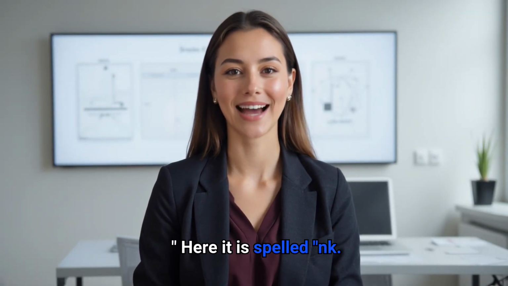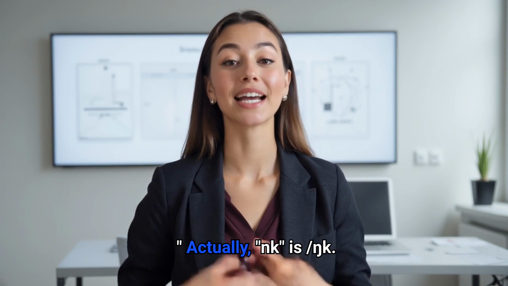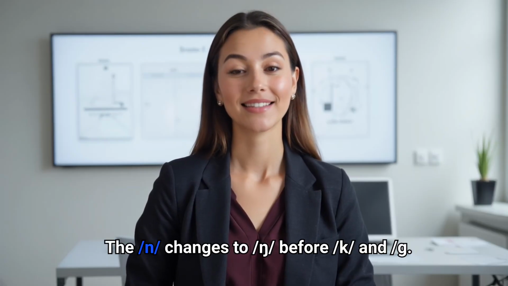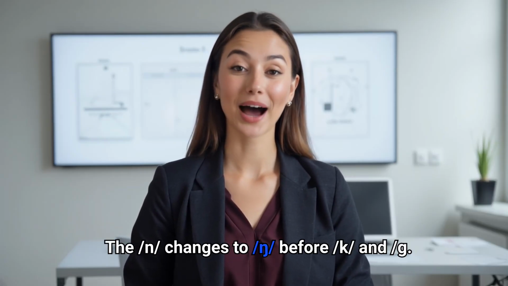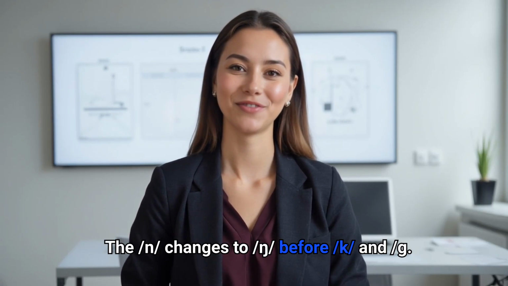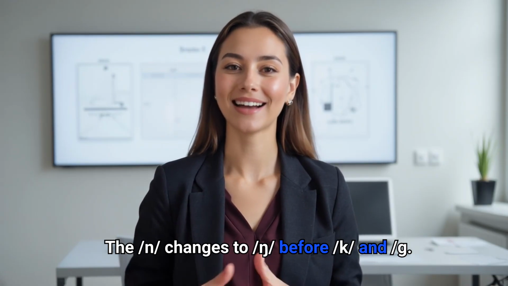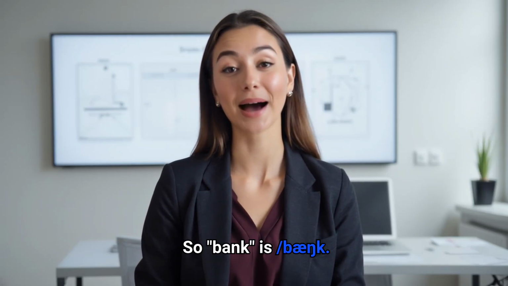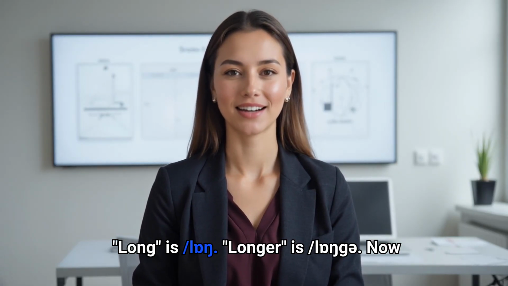Here it is spelled NK. Actually, the N changes to ng before K and G. So bank is bank. Long is long.